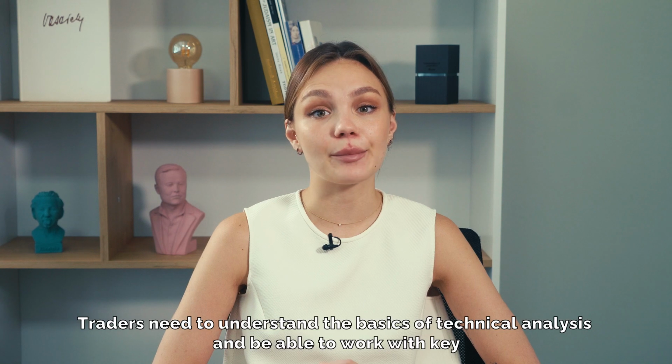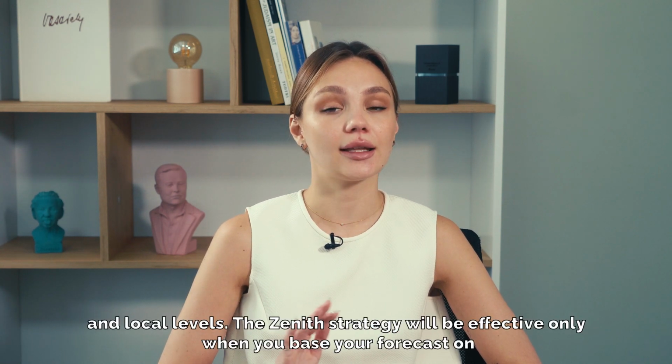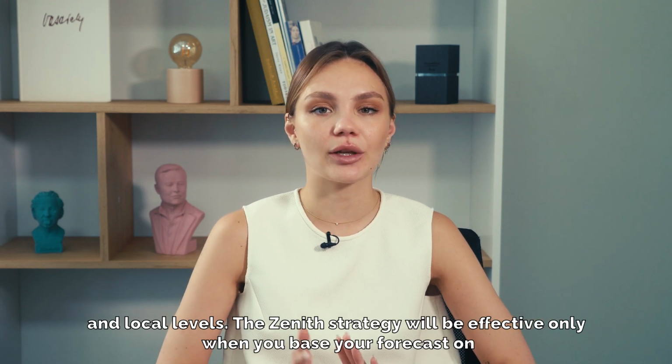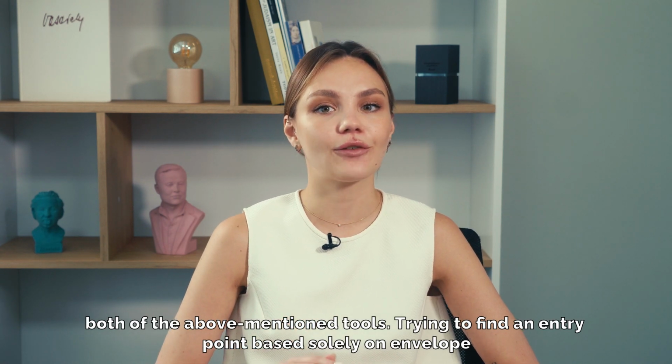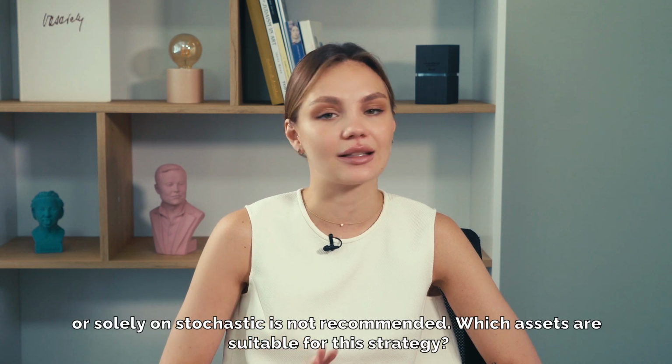Traders need to understand the basics of technical analysis and be able to work with key lines and local levels. The Zenith strategy will be effective only when you base your forecast on both of the above-mentioned tools. Trying to find an entry point based solely on envelope or solely on Stochastic is not recommended.